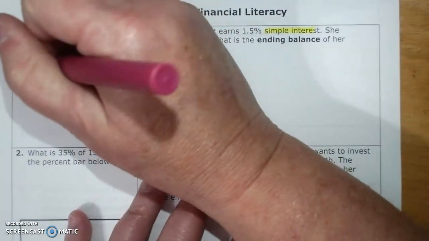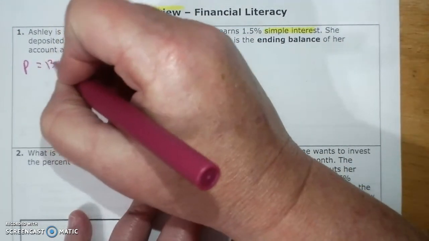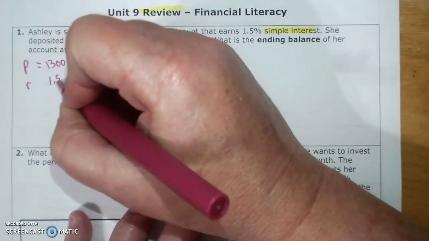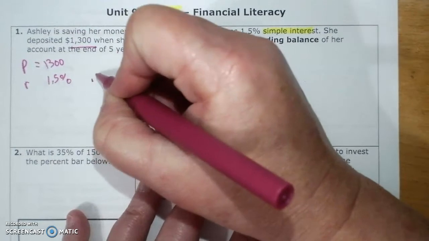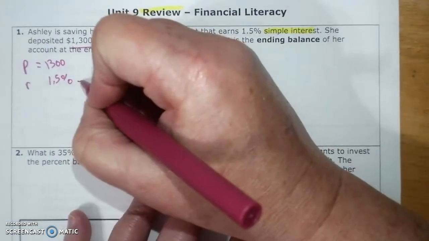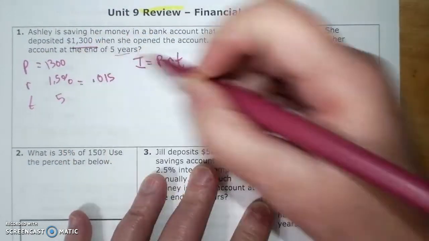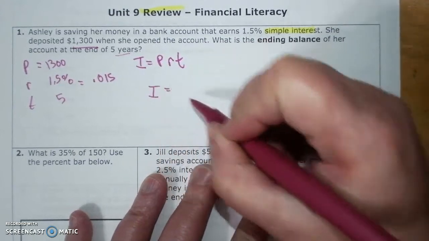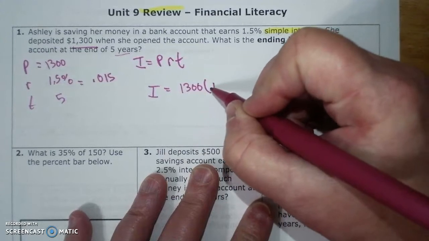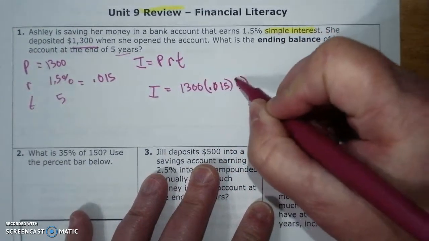My P is the beginning balance of 1,300. My R is 1.5%, which is 0.015 in my formula. And my T is 5. So my interest equals 1,300 times 0.015 times 5.